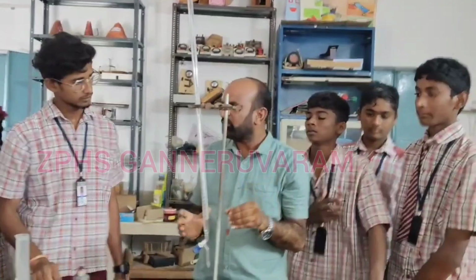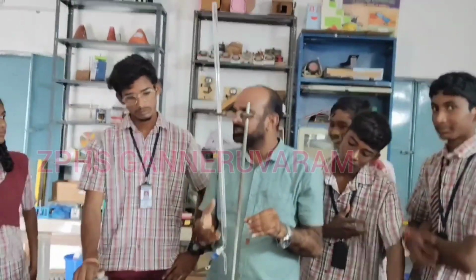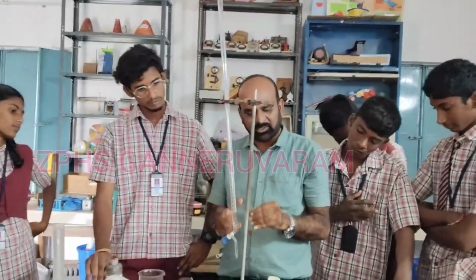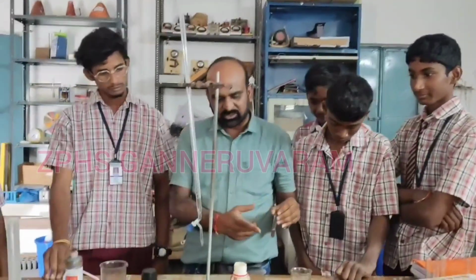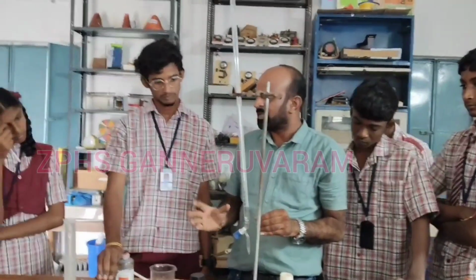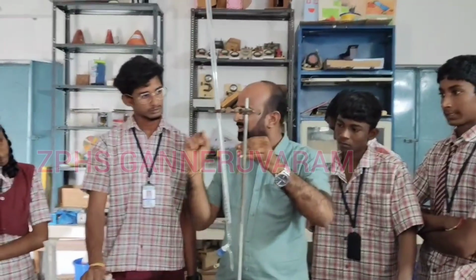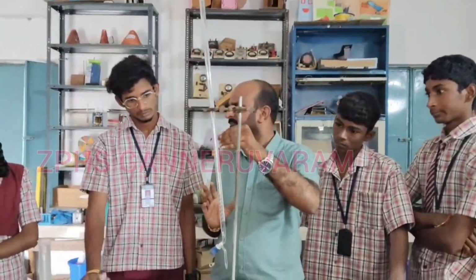Once the experiment failed, we have to find out why it failed, because the concentration of the sodium hydroxide is more. That's why we have to take a small quantity of any solution and do the experiment.